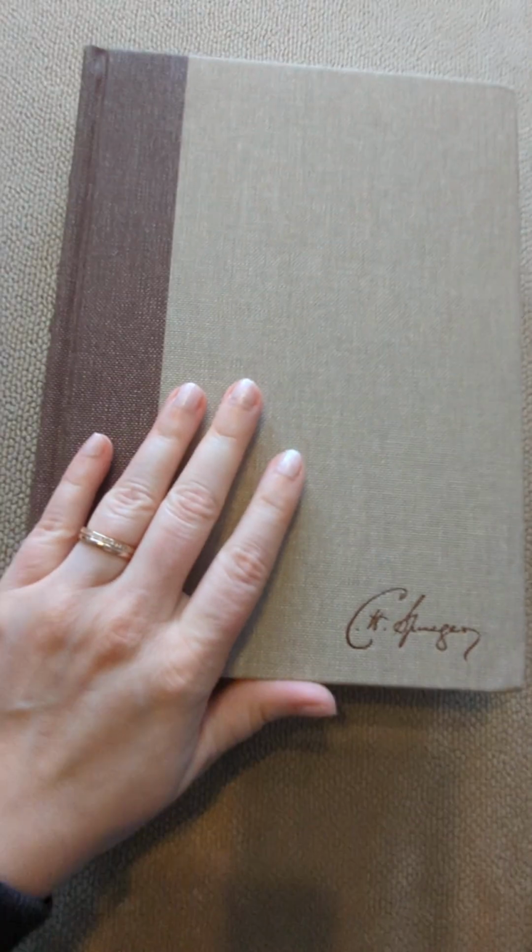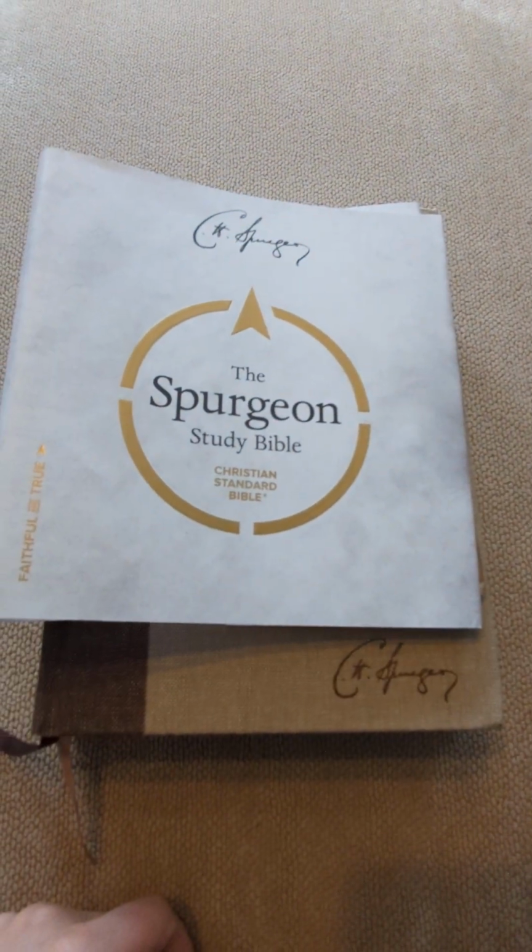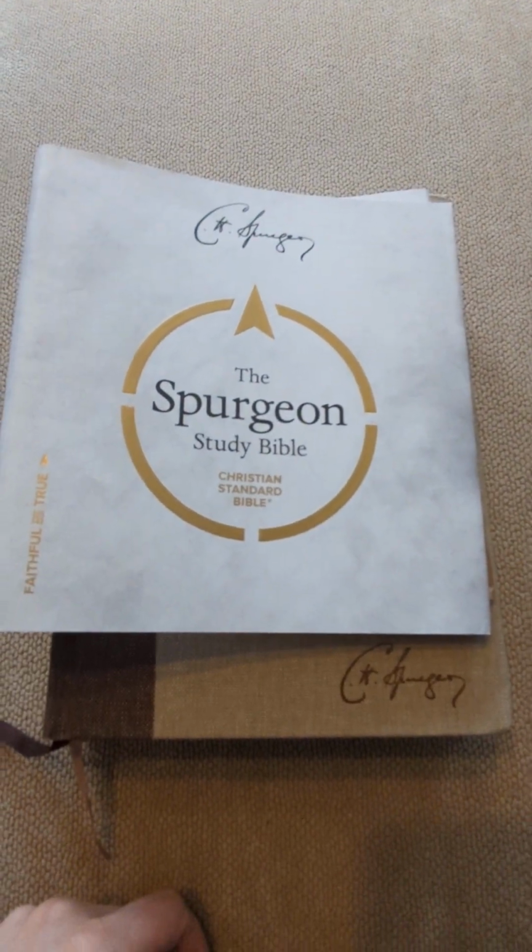So as I said, it's not a study Bible in the classic sense, that it has all this extra material. But it's got Spurgeon written all over it, as you can see. And I can only recommend it. It's beautiful, it's useful. Yeah, go get it.